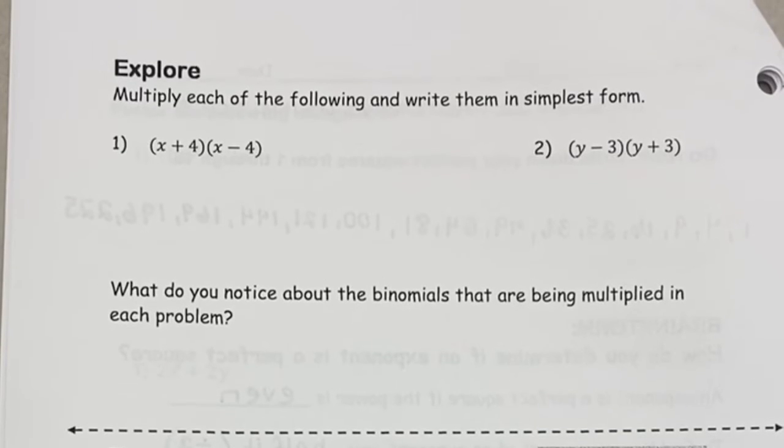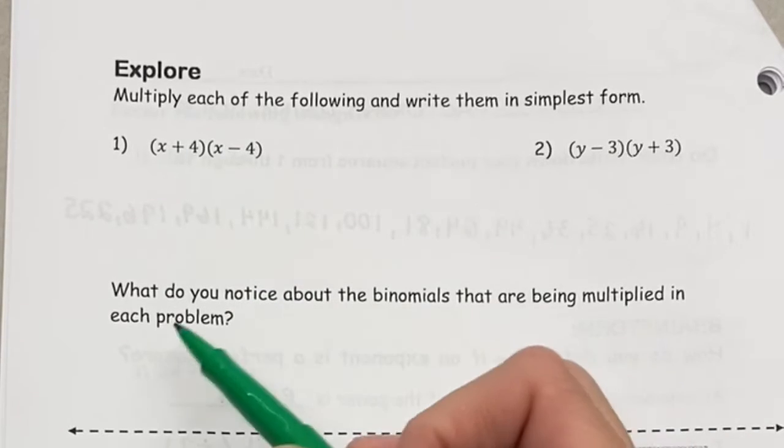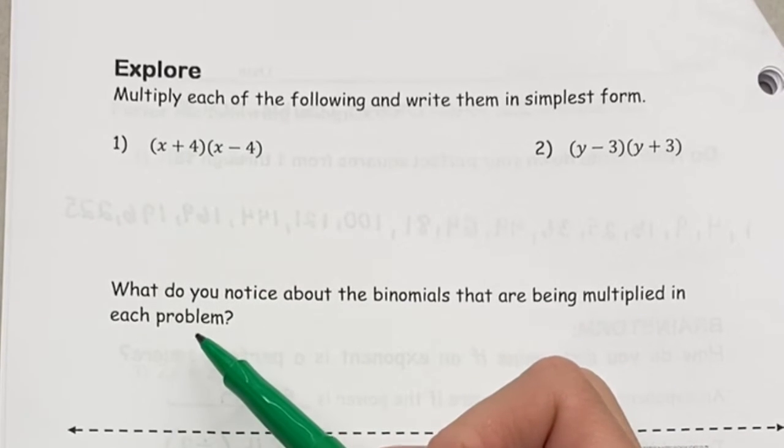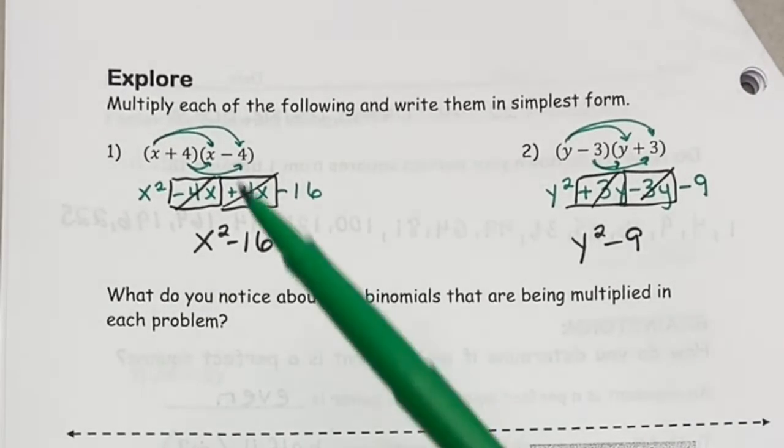So now we're going to explore. So I want you to do examples 1 and 2. Expand the following by multiplying and then write it in simplest form. Then I want you to brainstorm and see what do you notice about the binomials that are being multiplied in each problem. We take a look and we double distribute in question number 1.